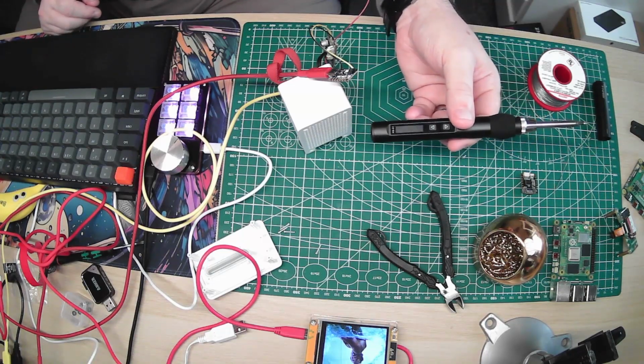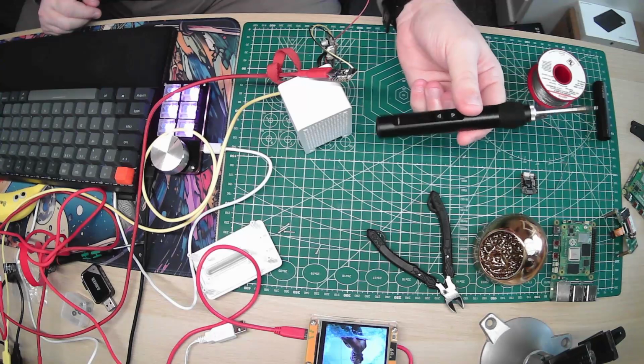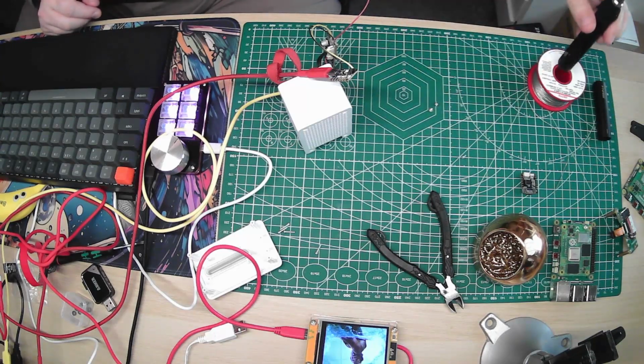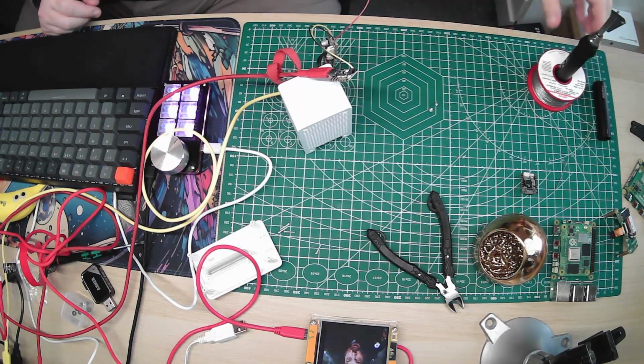Oh my god, it's so slow. But tip selection on the A is better than the B. B's a bit meh, you only get 3 tips. Whereas A, it's like, here's all the tips.